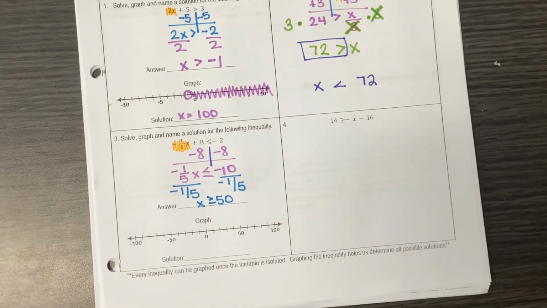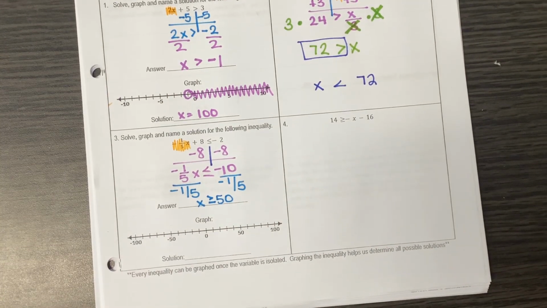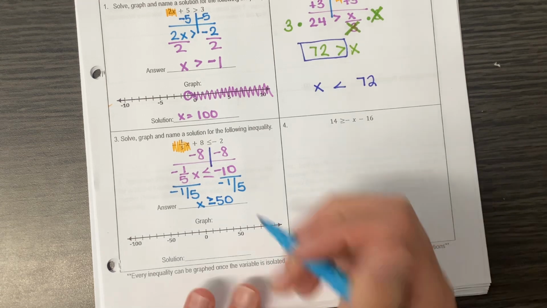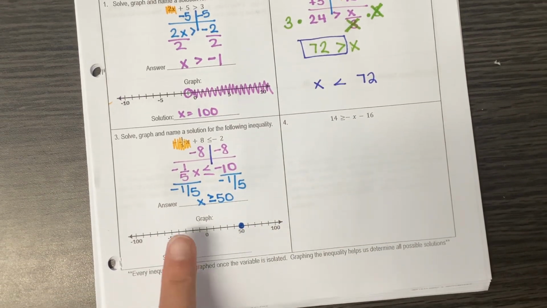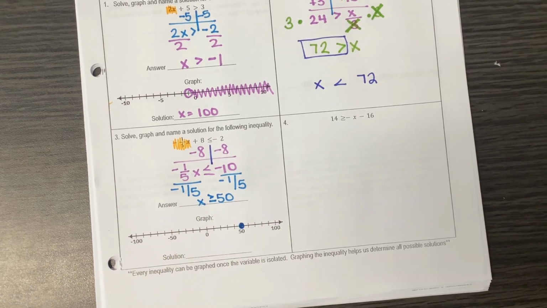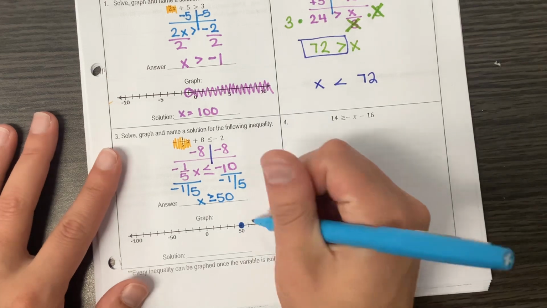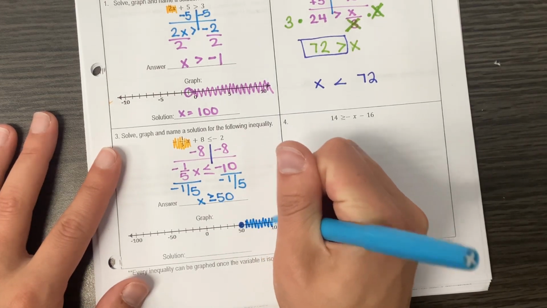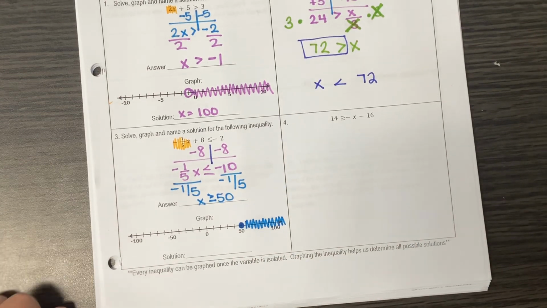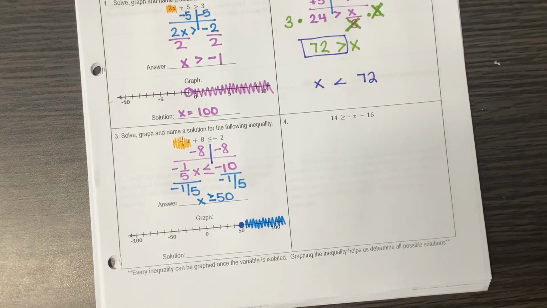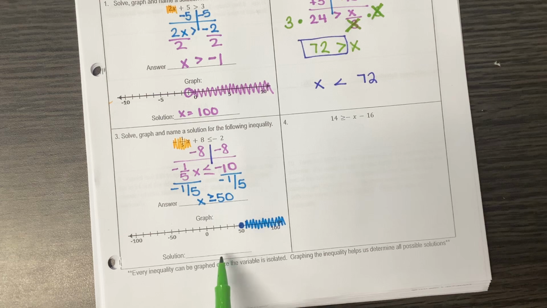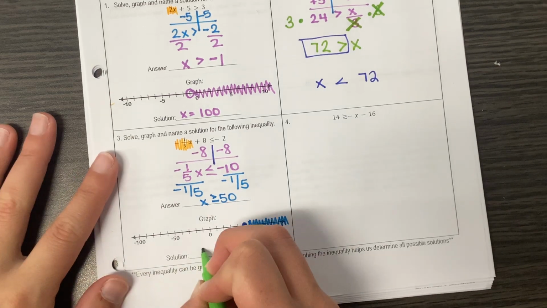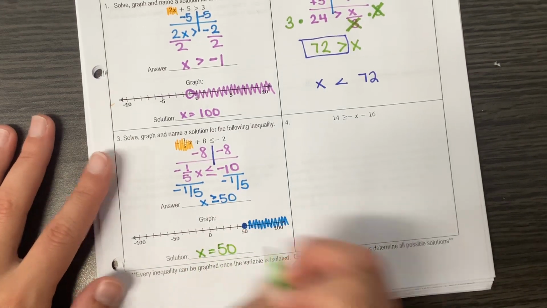So again, because I'm asking you to graph it, we need an open or closed bubble. This one will be a closed bubble because it's equal to. Again, since I have my x first, we can read it correctly. We can follow our arrow. My arrow, again, on this graph is pointing to the right, so I'm going to put everything to the right. And you can answer based on your statement or the picture. I like the picture when I have it. So I'm going to say x is greater than or equal to 50.